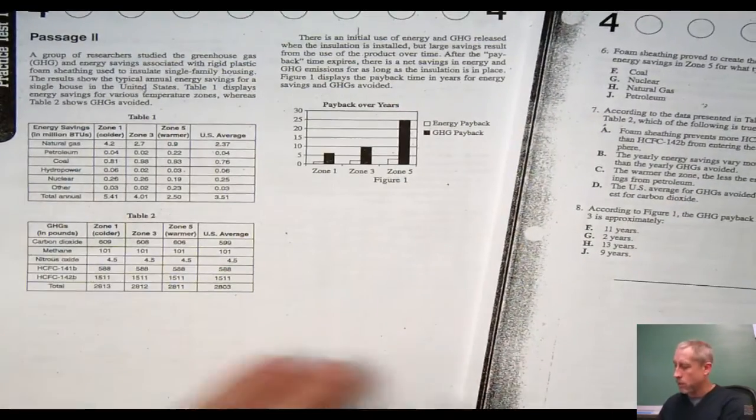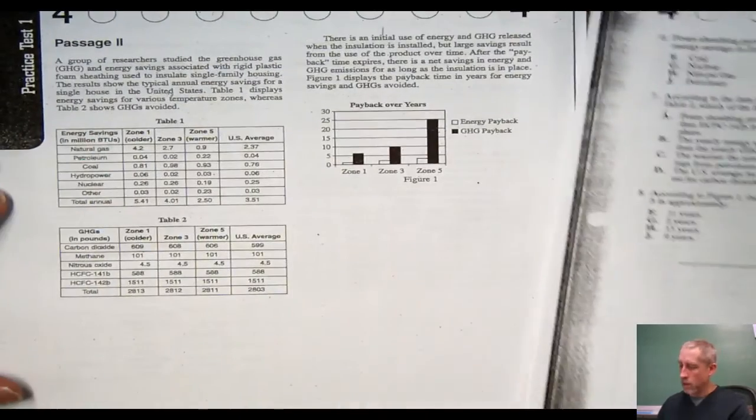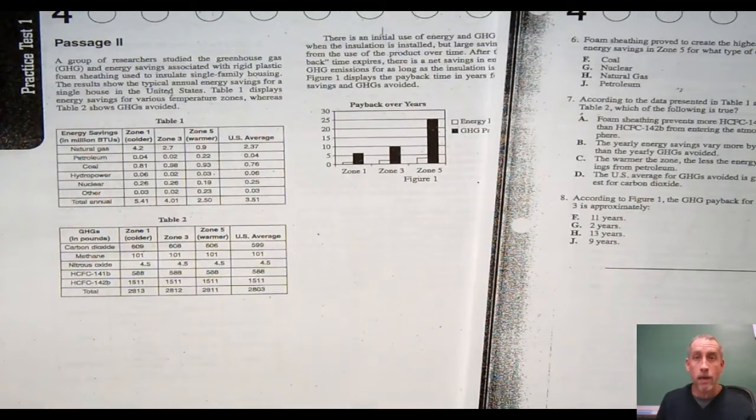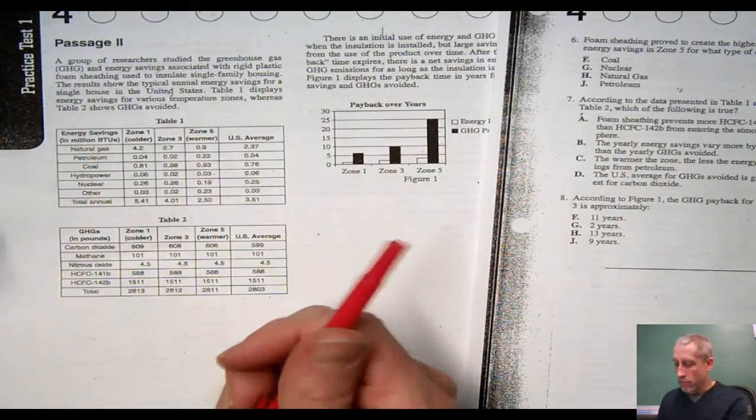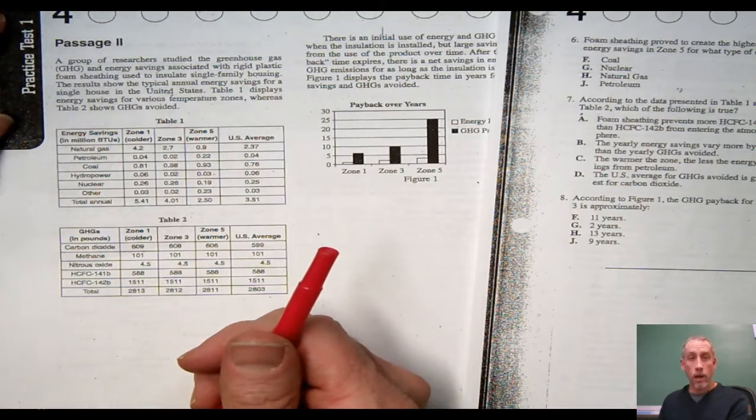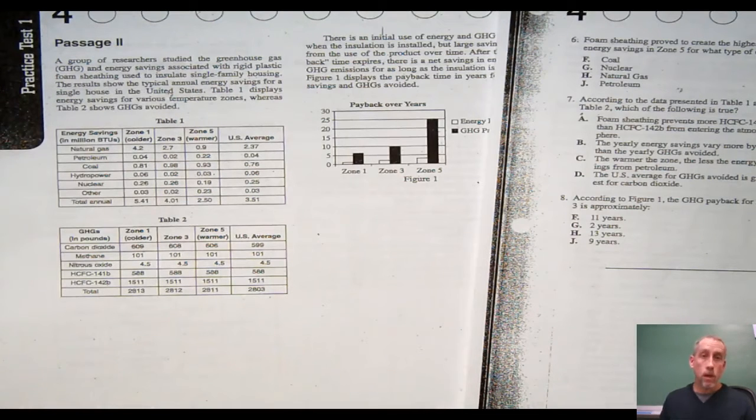I don't have that luxury, and I want to zoom in a little bit so you can see what I'm doing. So I'm going to be moving my pages back and forth. I'm taking this from the packet that you have, hopefully from your teacher, and if not, you can get one. It's Practice Test 1, Passage Number 2. So if you need that packet, come see one of us and get it.